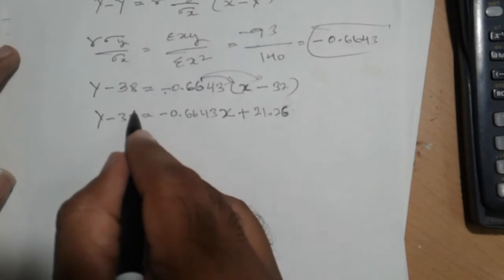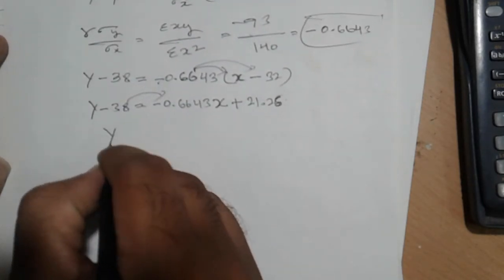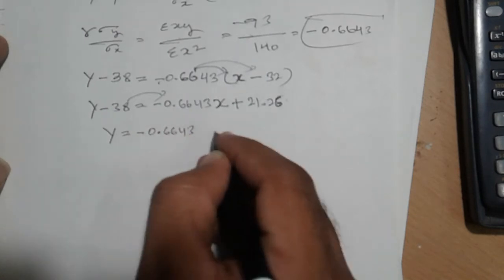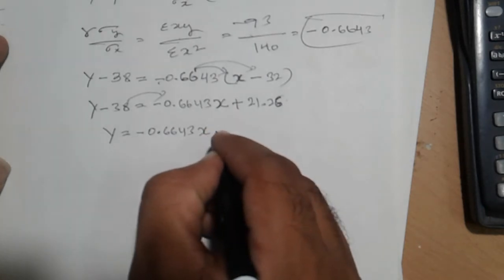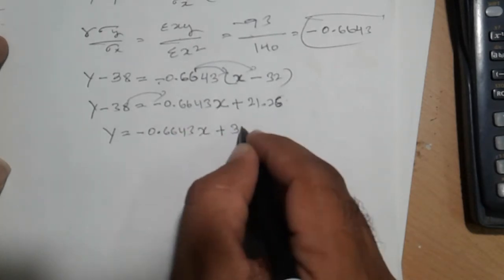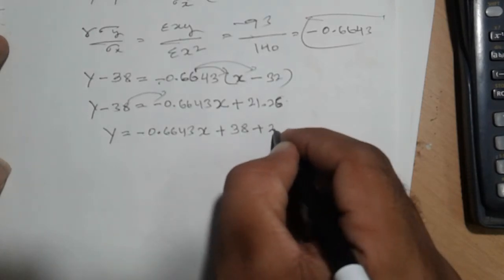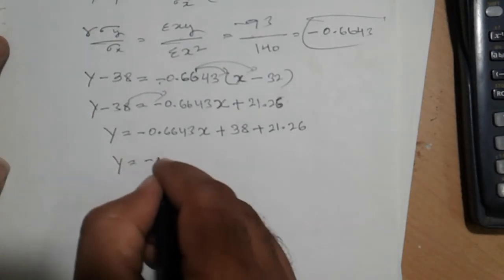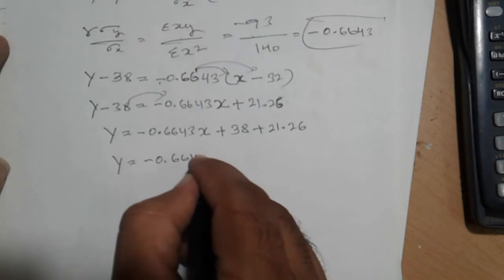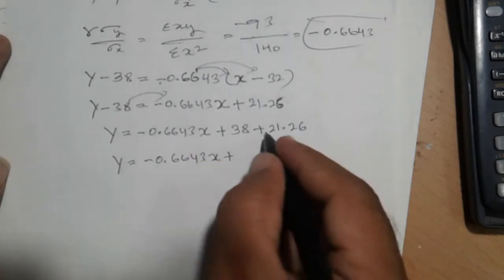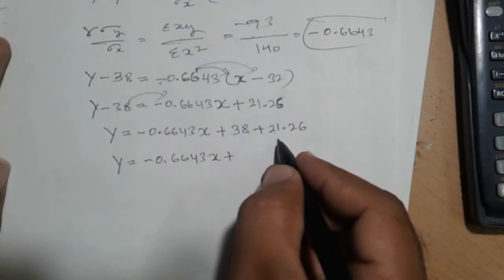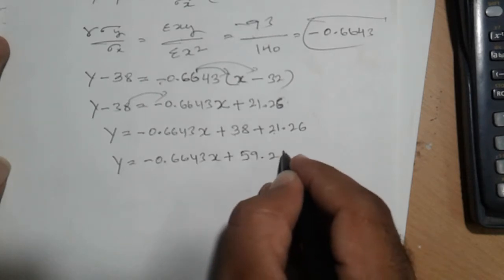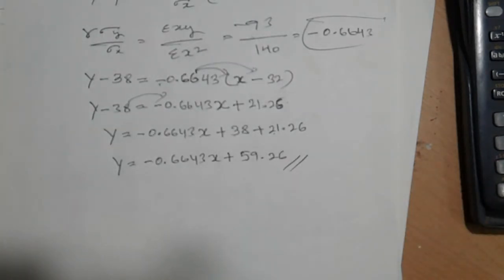Now we have to move 38 to here. Y is equal to minus 0.6643x. If you transfer to here it means plus 38 plus 21.26. If you add this, y is equal to minus 0.6643x plus 59.26. 59.26 is the answer for y on x.